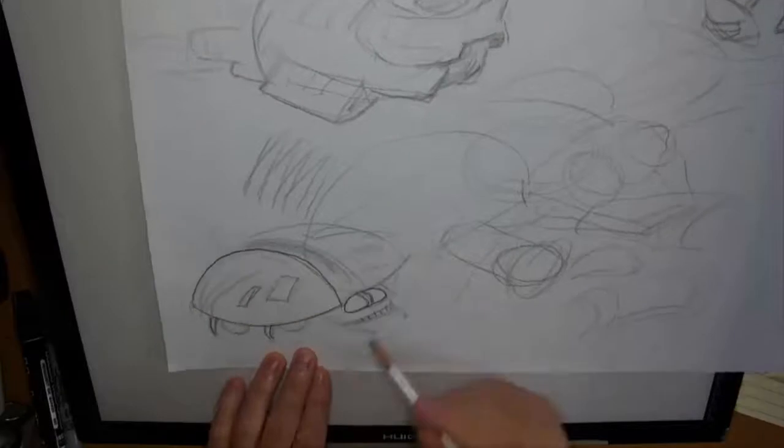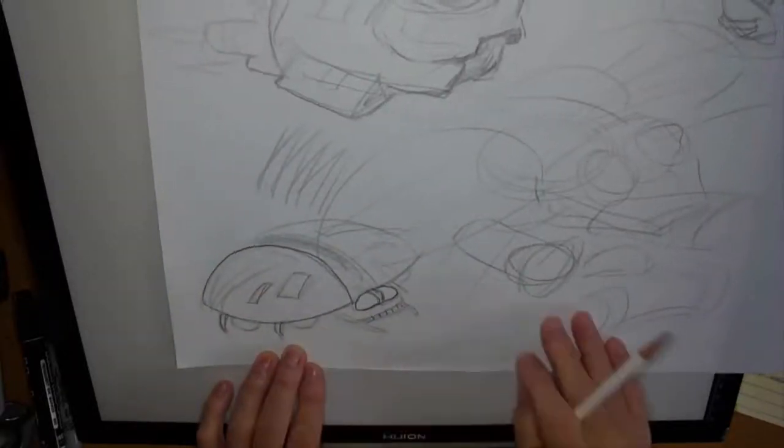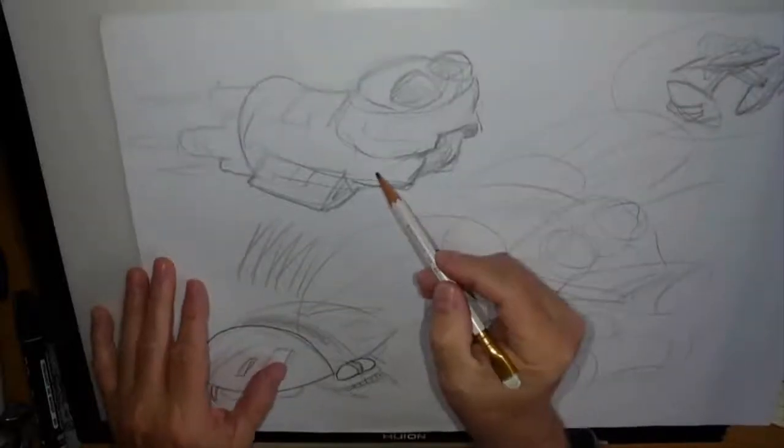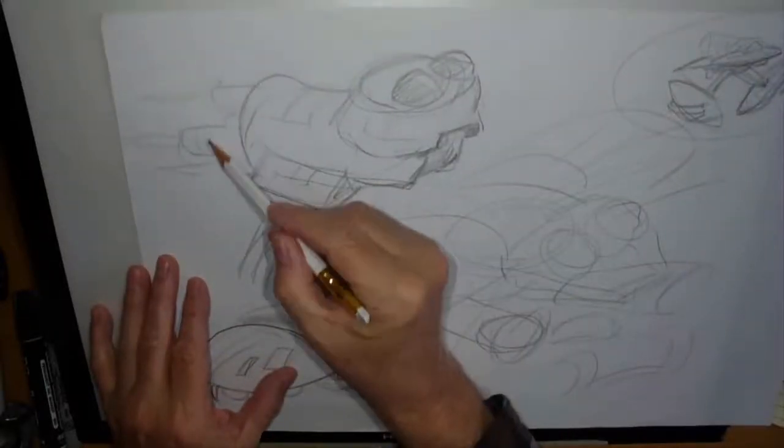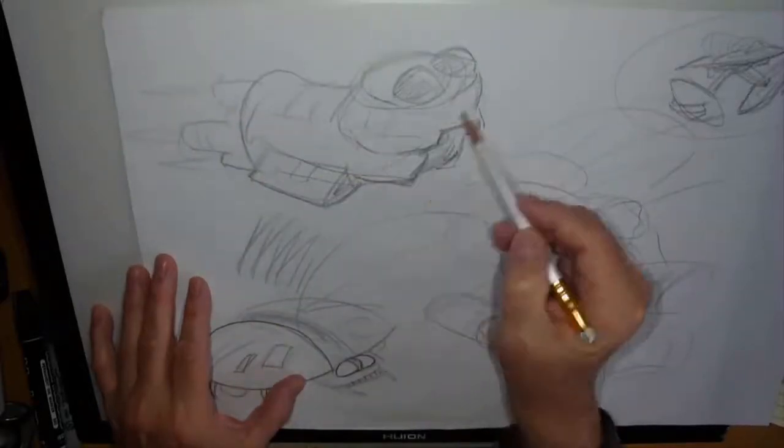But I'm trying to get an interesting silhouette, and I think this wasn't really working. It's still kind of a little blobby. This one here, I was playing around with ideas, some kind of jet engines and things, or thrusters in the back here, trying to come up with ideas.